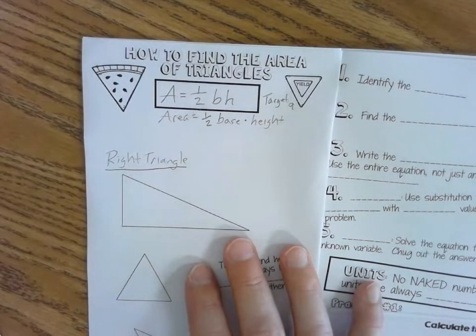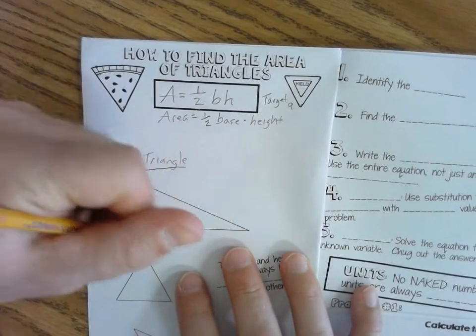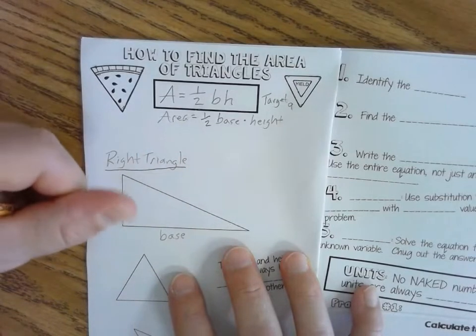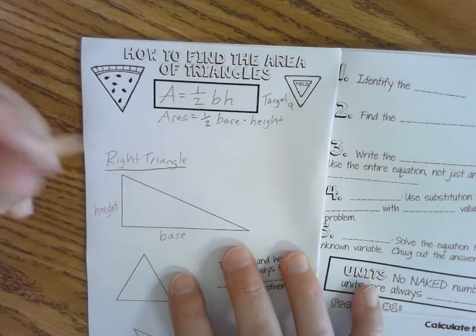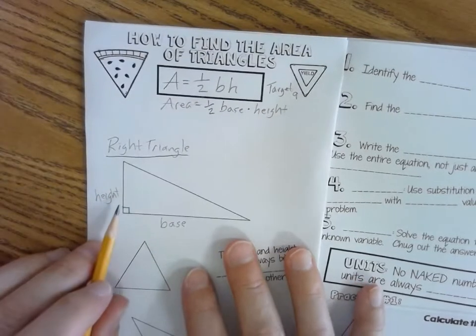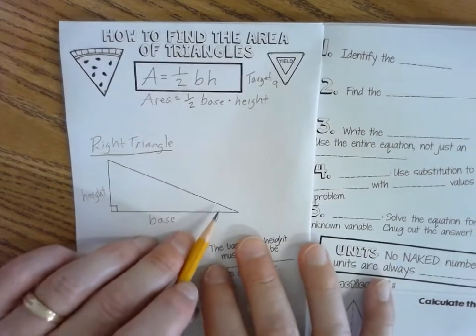You have to be able to identify the height of a triangle by finding a line that makes a right angle with the base. So if this was my base, this is my height, and they form a right angle. This is 90 degrees. They're perpendicular.